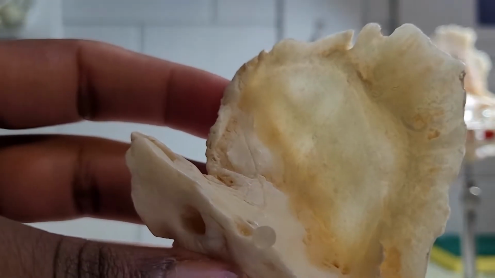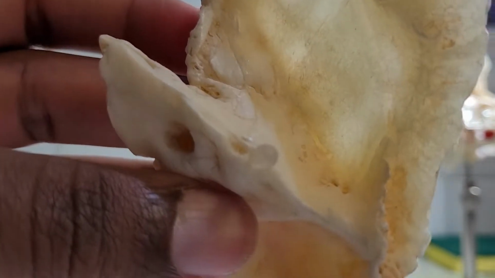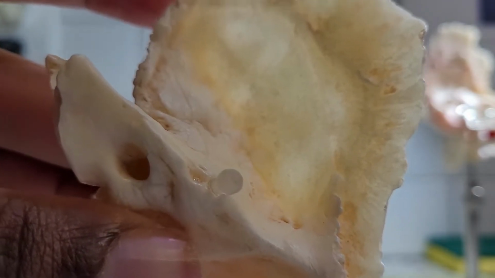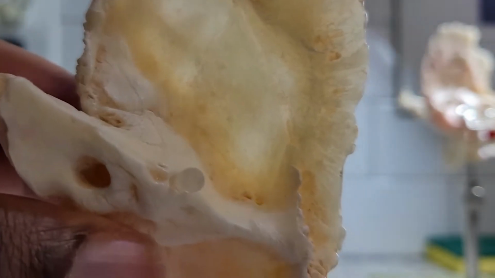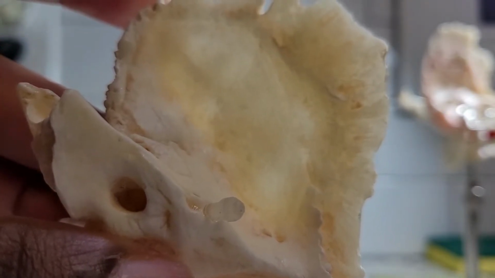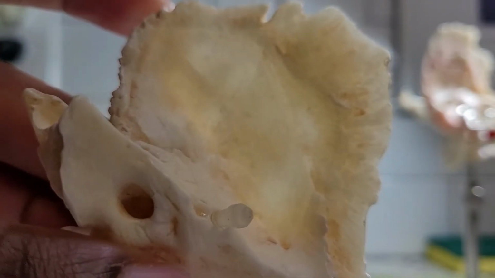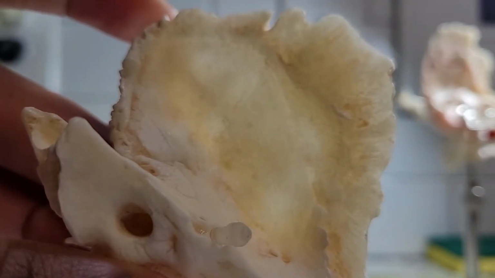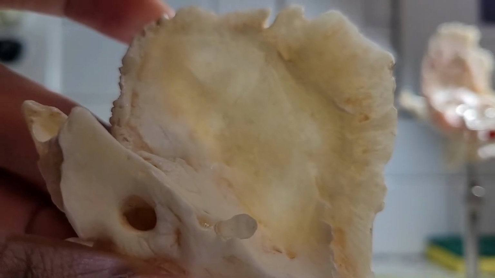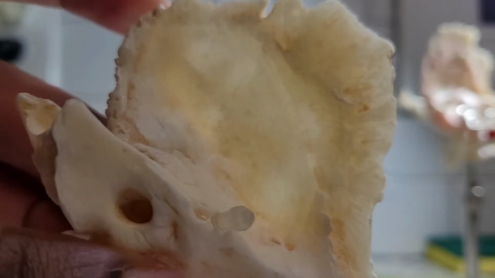And then you have the grooves for the greater and lesser petrosal nerves. For those, there's a little saying we used to have in neuro: greater Peter lacerates holes. So the greater petrosal coursing toward this thing called foramen lacerum.